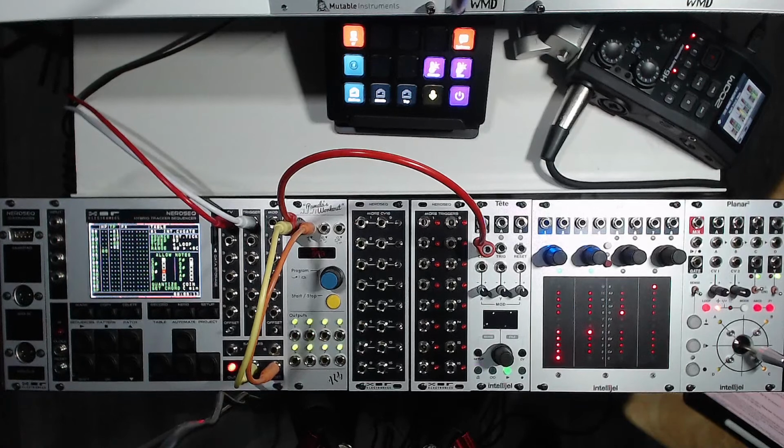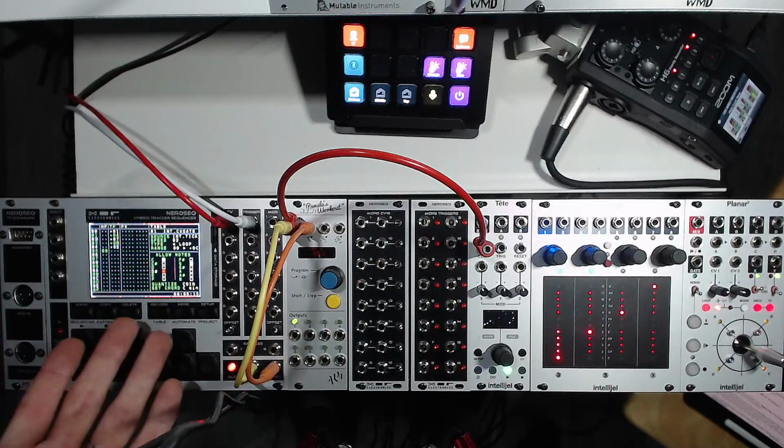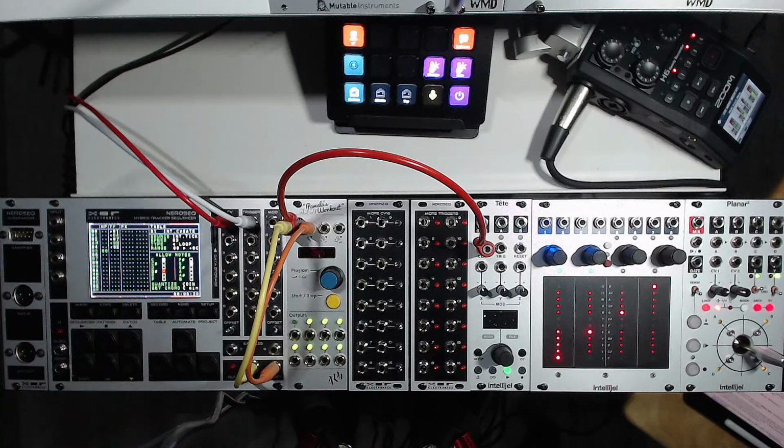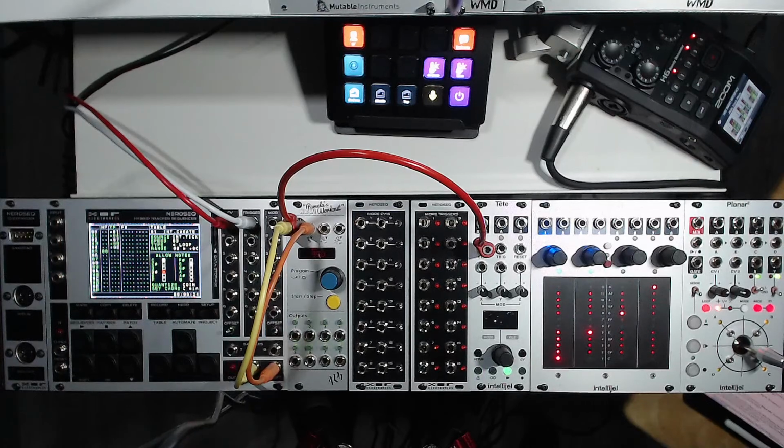The other big thing that it's got going for it is once they release the HDMI outs from this, so that I can capture this screen and let you guys see the sequencer up close while everything else is going on without having to deal with cameras and stuff.